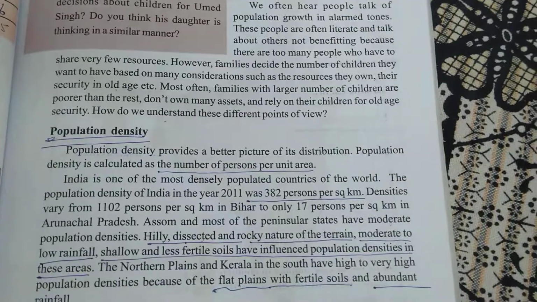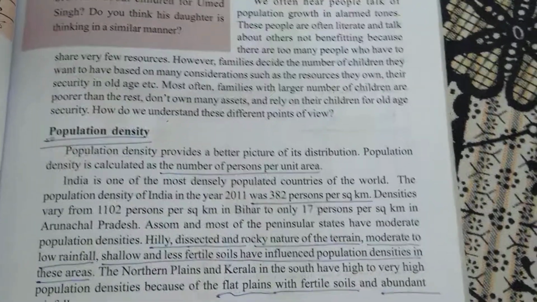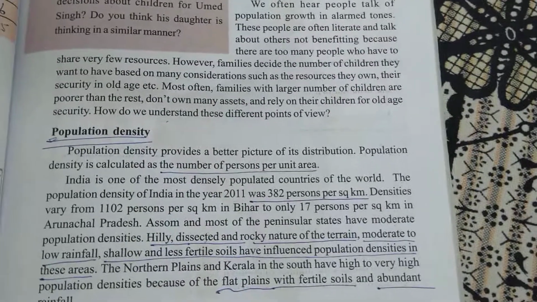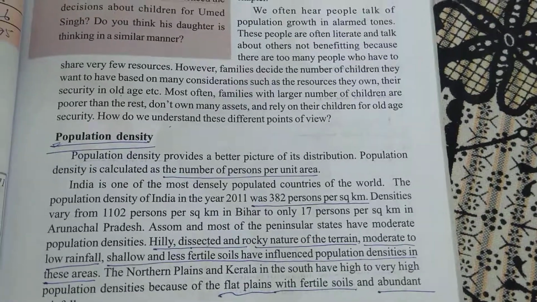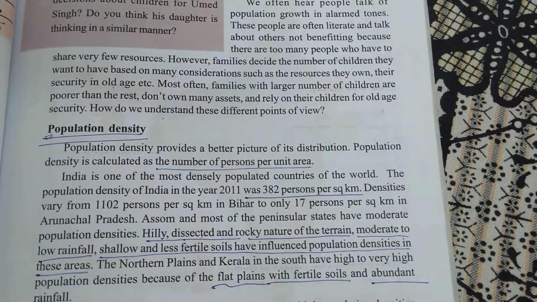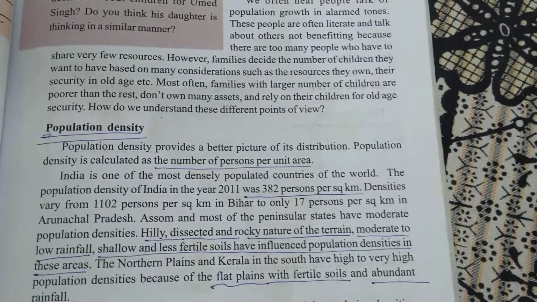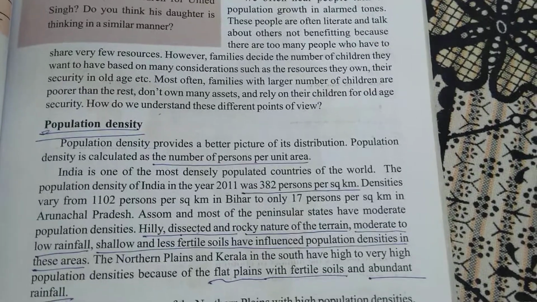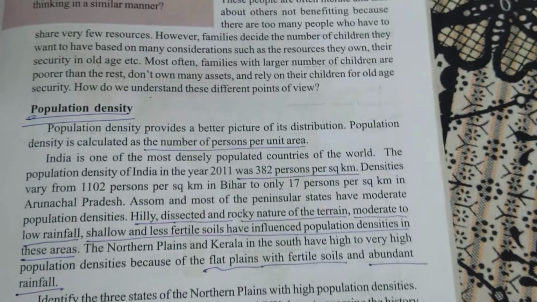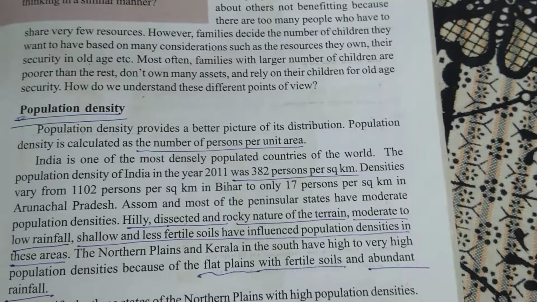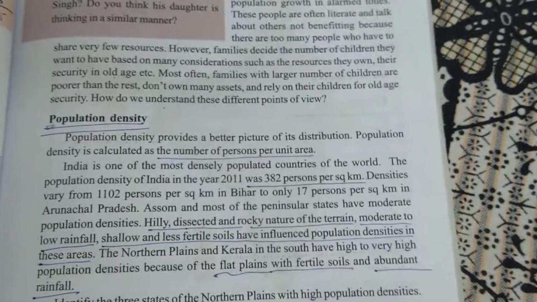These regions have very low density. The northern plains and southern states like Kerala, Andhra Pradesh, Telangana, Tamil Nadu, and Karnataka have very high population densities because of the flat plains, fertile soils, and abundant rainfall. So the population density depends on the facilities in a particular area.